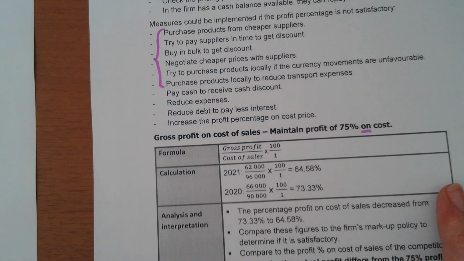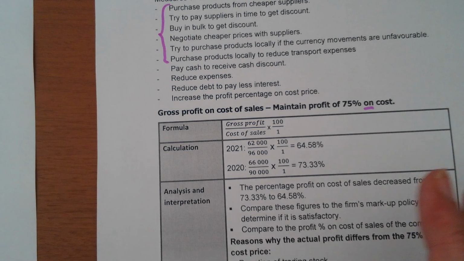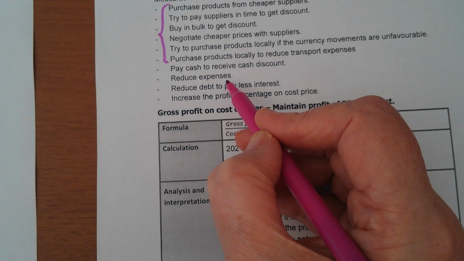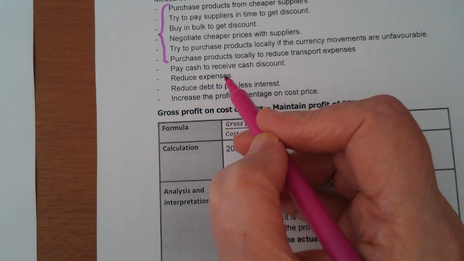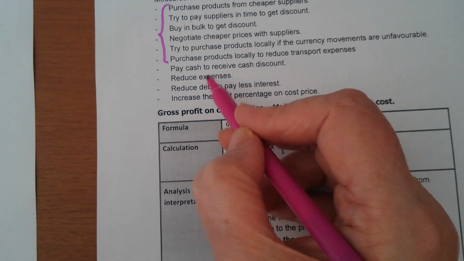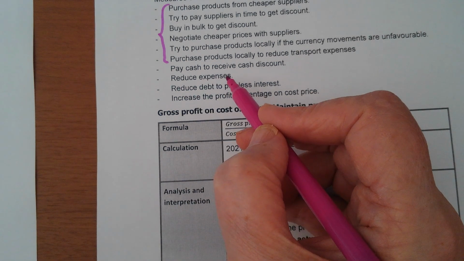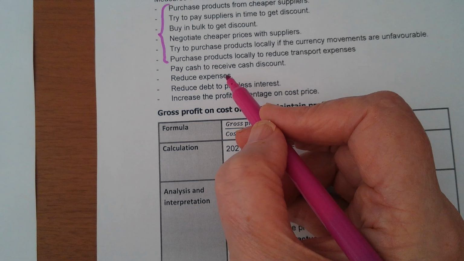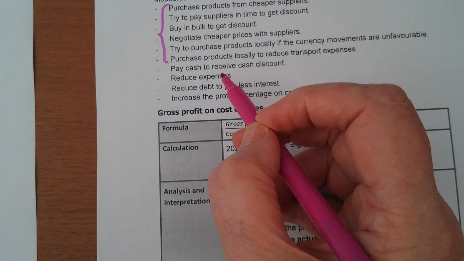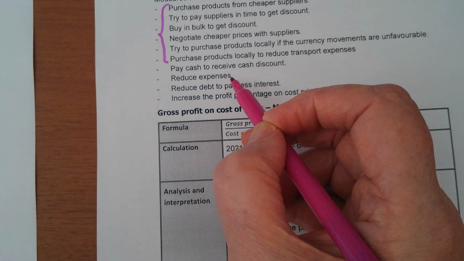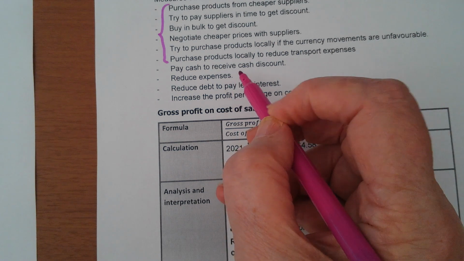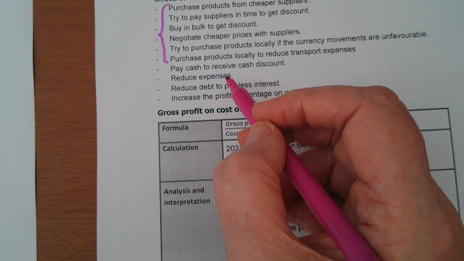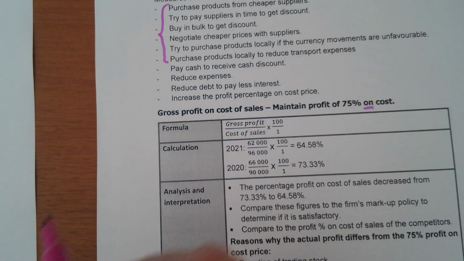The other thing that you can do is with your expenses. So I must try and reduce my expenses. And say, for instance, the salaries are very high, then what the majority of businesses will do, some of the staff members will have to leave, and the other people will have to do their work as well to reduce the salaries.